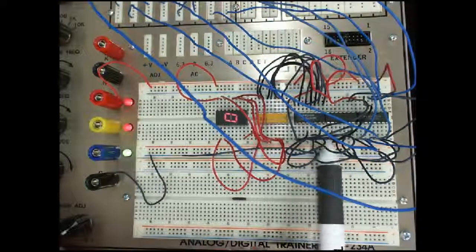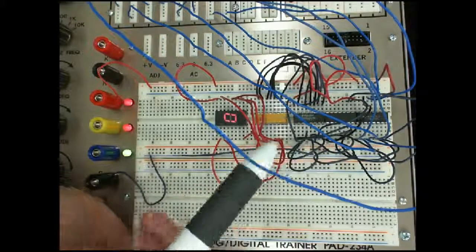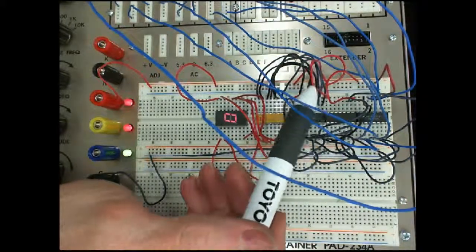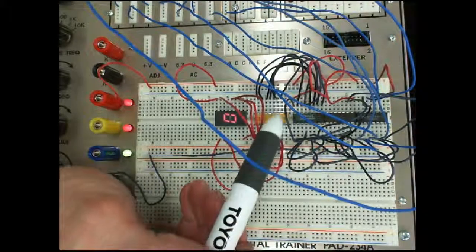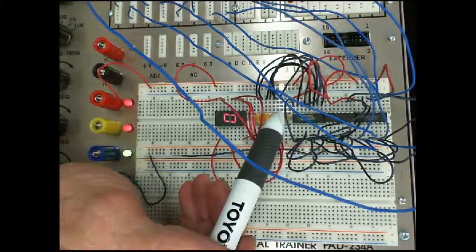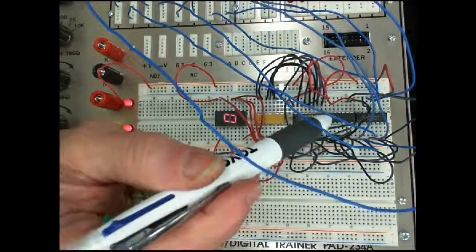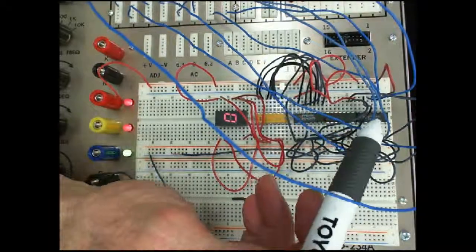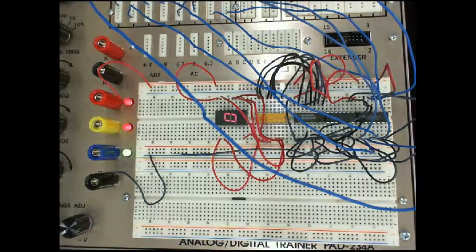This is my 7447. I don't know if it's a 47 or an LS47. So I didn't have to rewire the wires going from my 7447 to our current limiting resistors. So this is my 7404, which is my inverter. This is my 74157, which is my encoder. My decimal to binary or my decimal to BCD encoder.